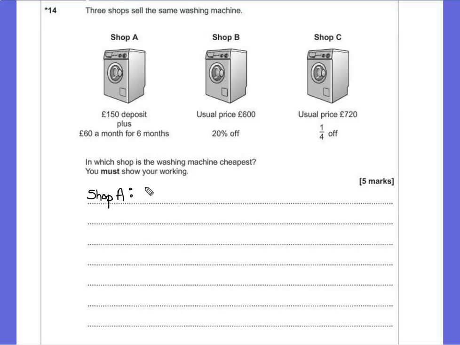Now this definitely requires £150 at the start, but we need to add on 60 multiplied by 6 months, because every month would be an extra £60. So we're going to add on 60 multiplied by 6.